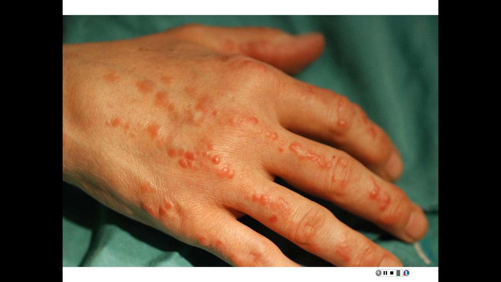Okay. So it looks like we have reddish, purplish, flat-top papules on the hand as well. And are they all discrete, or are there some areas where they merge in a linear fashion? There are some areas where they merge in a linear fashion.